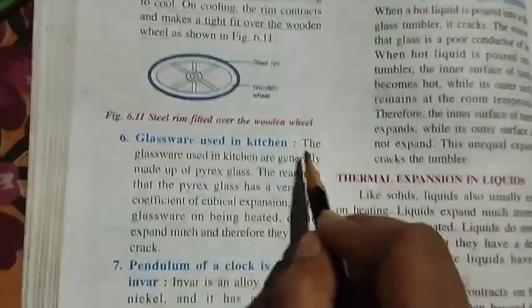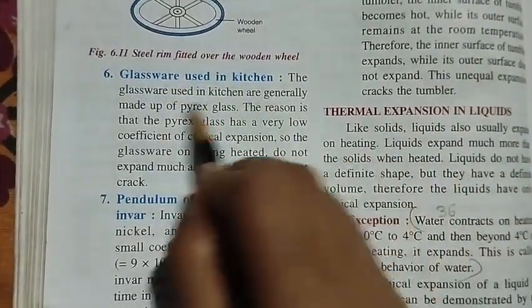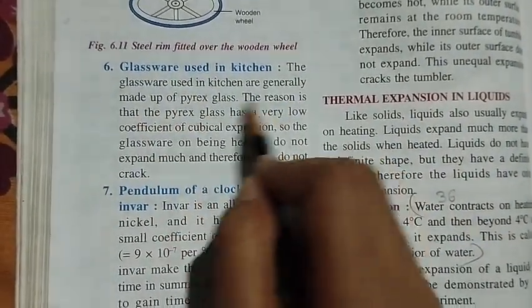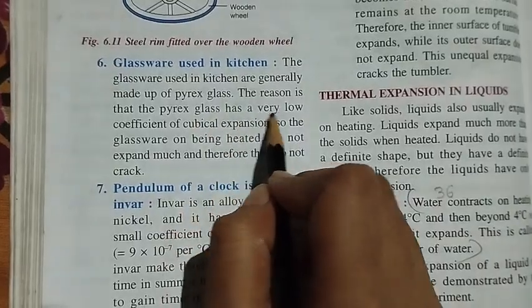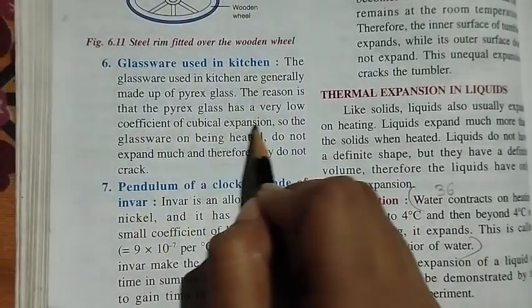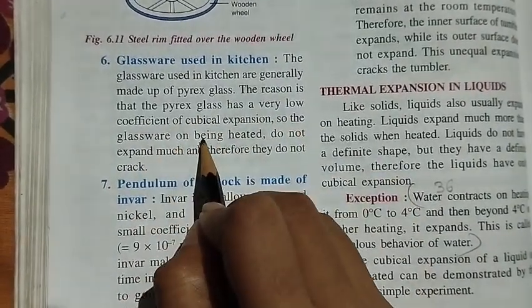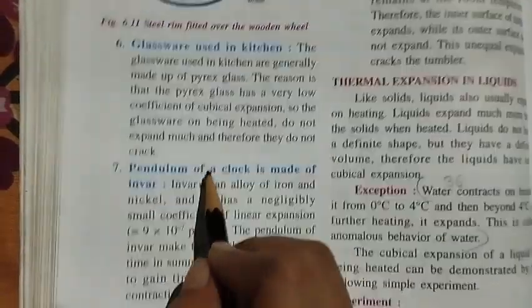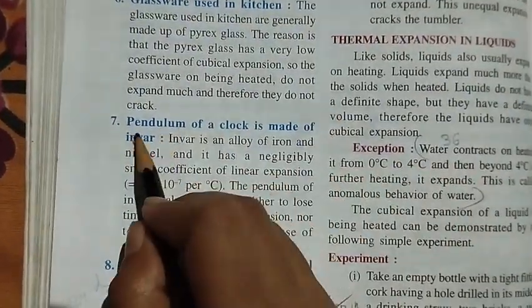Glassware used in kitchens. The glassware used in kitchens is usually made up of Pyrex glass. The reason is that Pyrex glass has a very low coefficient of cubical expansion, so the glassware on being heated does not expand much and therefore does not crack.